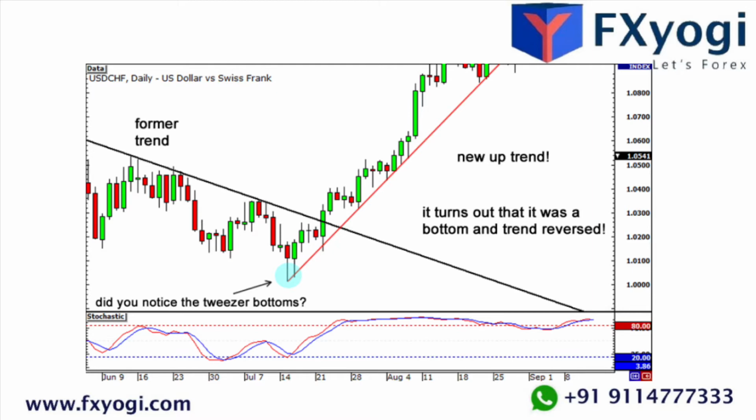It turns out that the divergence between the stochastic and price action was a good signal to buy. Price broke through the falling trend line and formed a new uptrend. If you had bought near the bottom, you could have made more than 1,000 pips, as the pair continued to shoot even higher in the following months. Now can you see why it rocks to get in on the trend early?